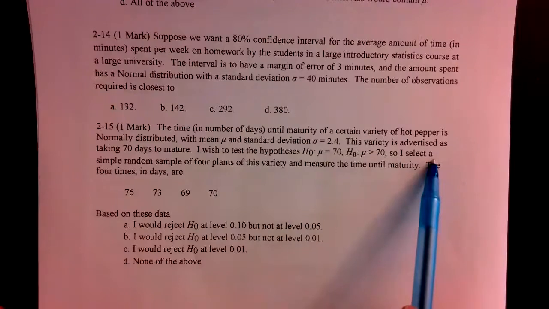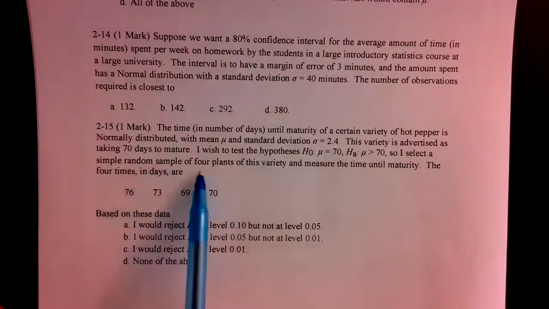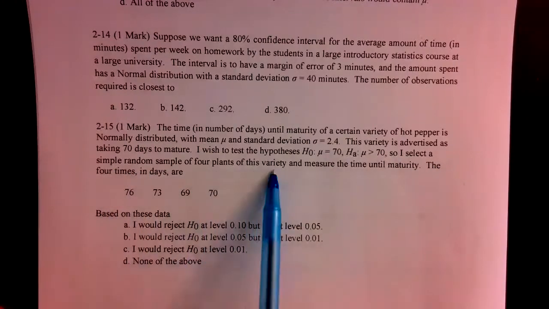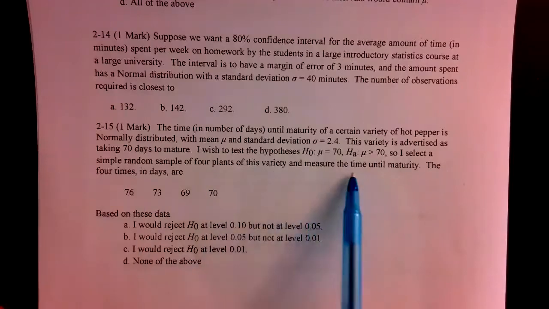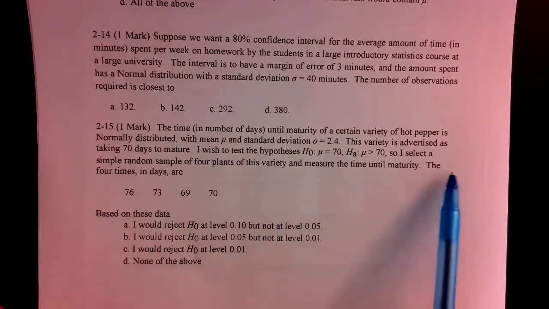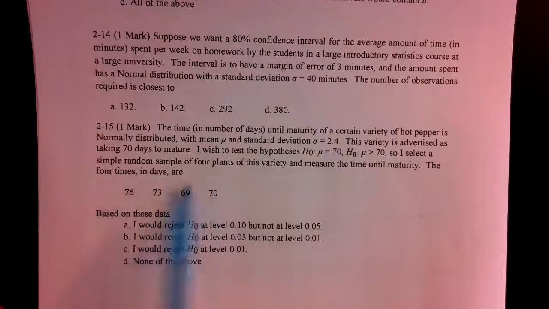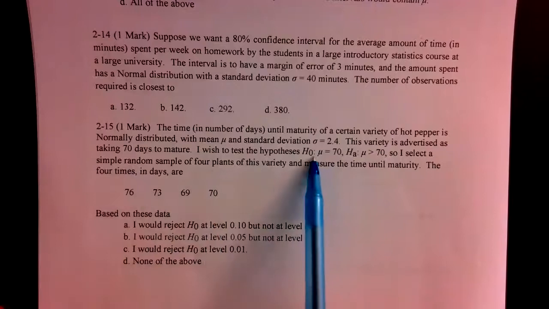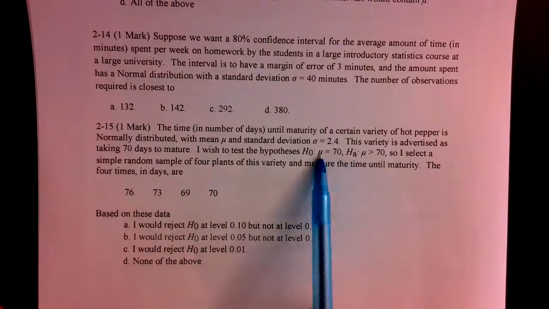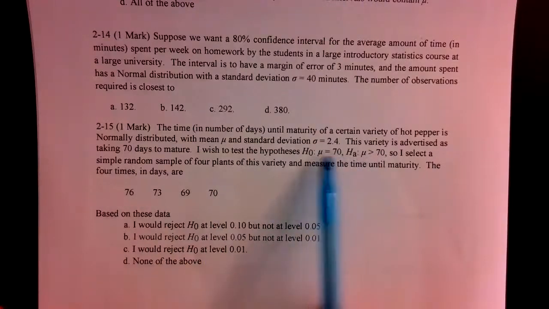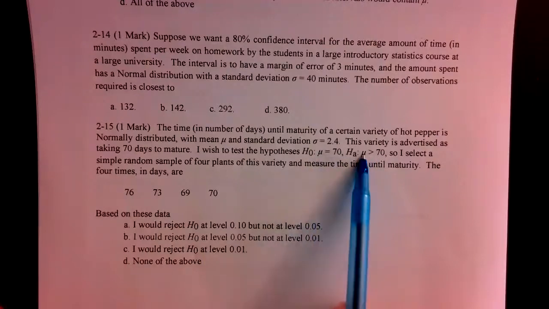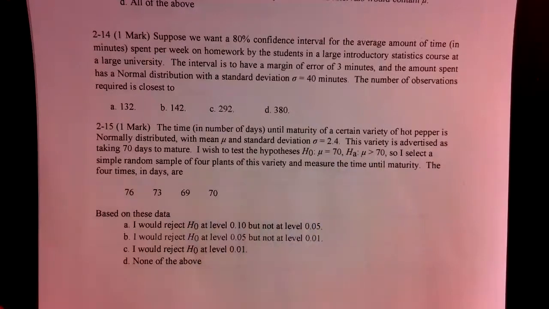So I select a simple random sample of 4 plants of this variety and measure the time until maturity. The 4 times in days are 76 days, 73 days, 69 days, and 70 days, okay? This question originally asked us to do hypothesis testing. But I'm going to change it a little bit. I'm going to change to building a confidence interval.